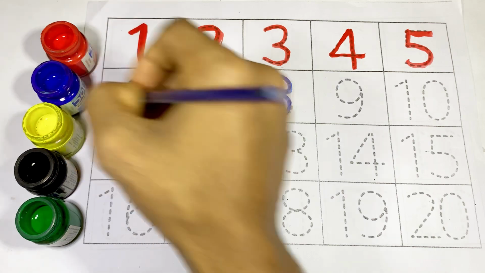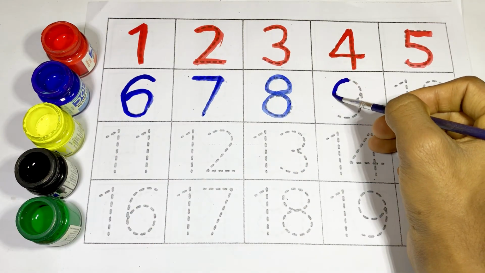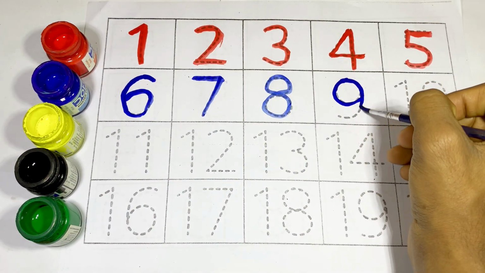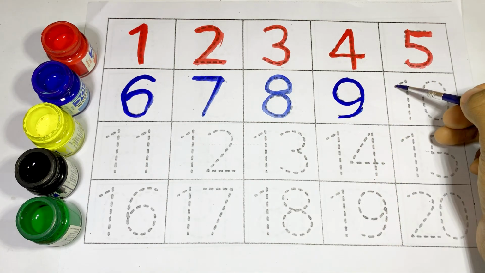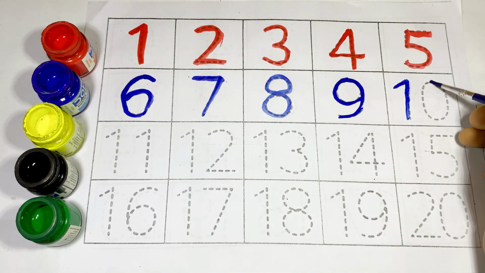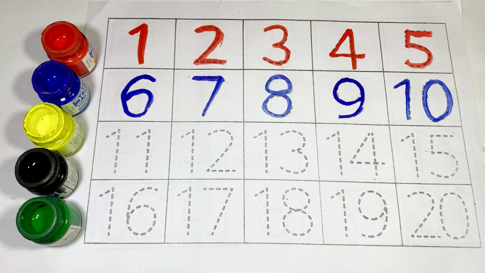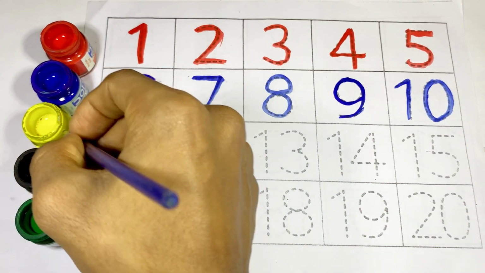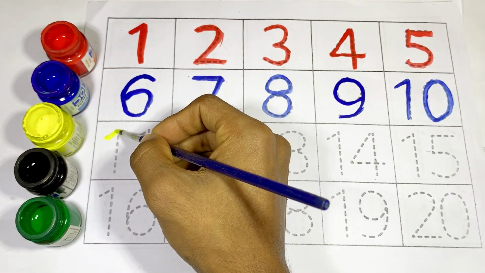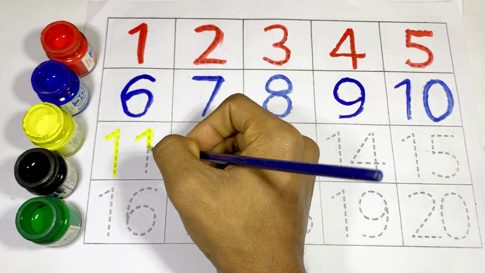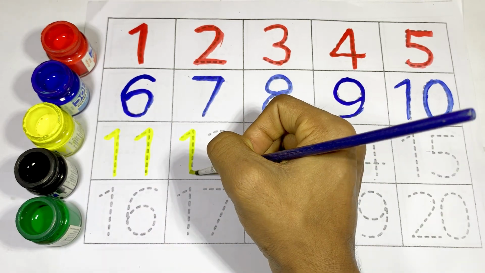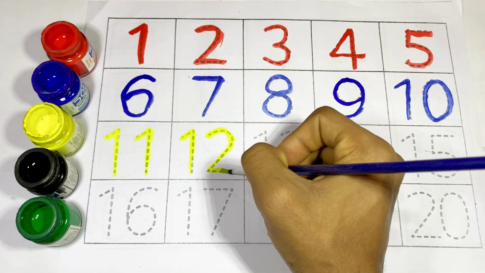Kids, again use blue color and draw 9, N I N E, 9. 10, T E N, 10. Kids, now draw 11. The number 11, and use yellow color. 12. The number 12.